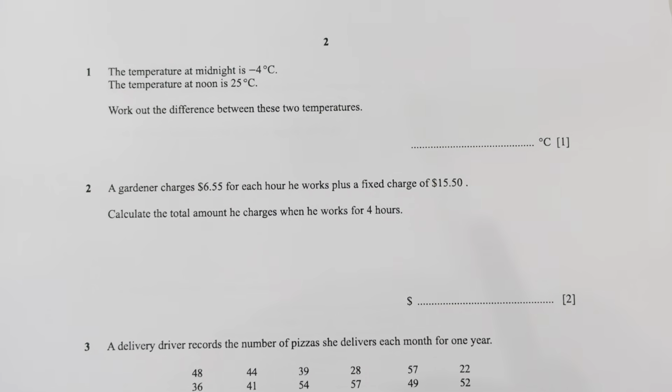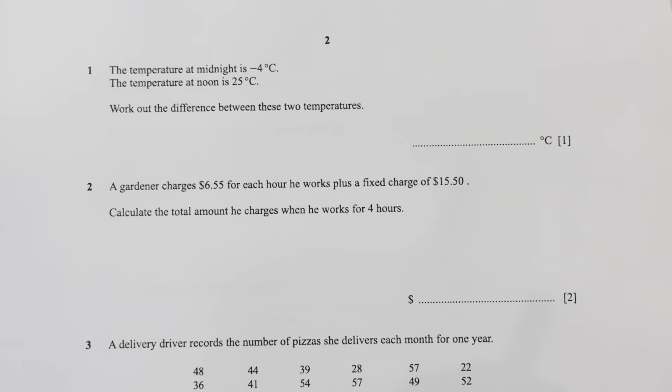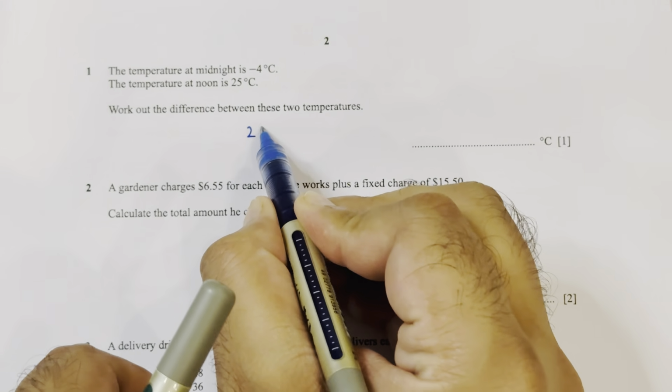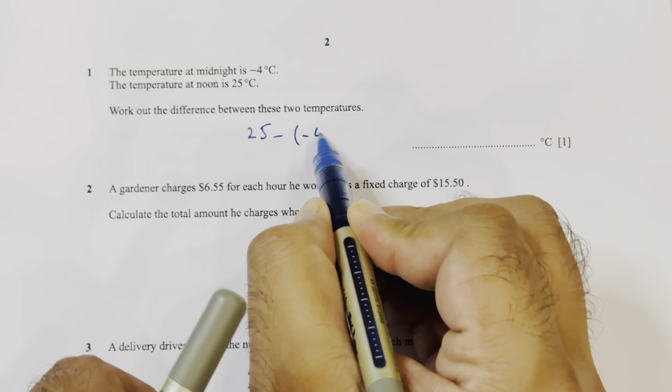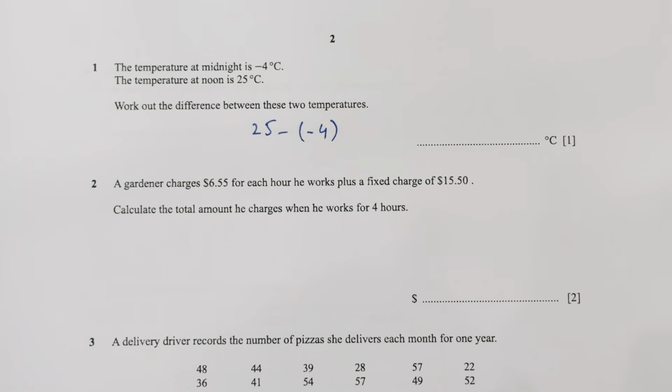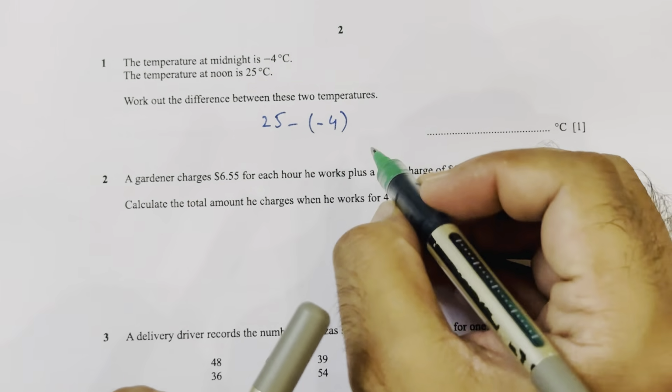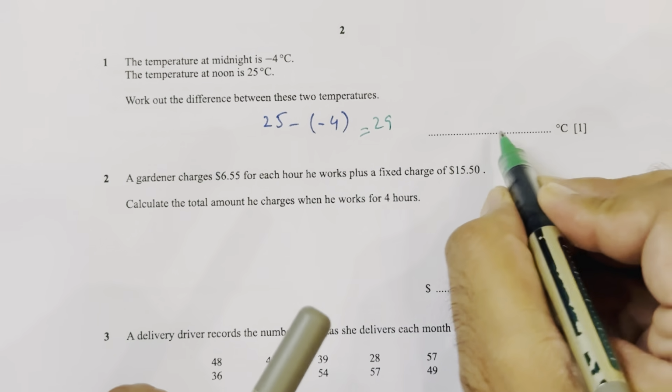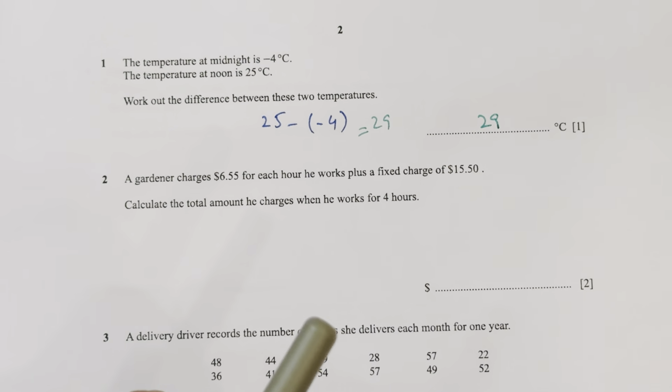Question number 1 is that the temperature at midnight is minus 4 degrees Celsius. The temperature at noon is 25. Work out the difference between these two temperatures. So this is an easy question. Taking the difference, 25 minus minus 4 gives plus, so it would be 29. So our answer would be 29 degrees Celsius.